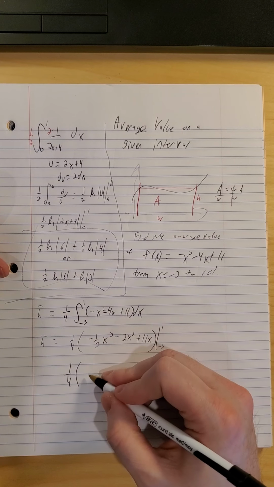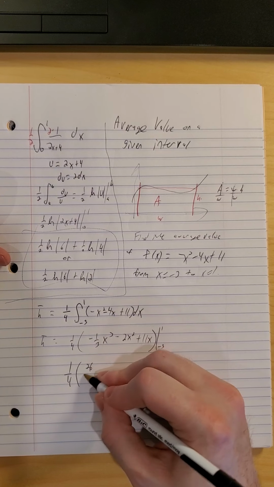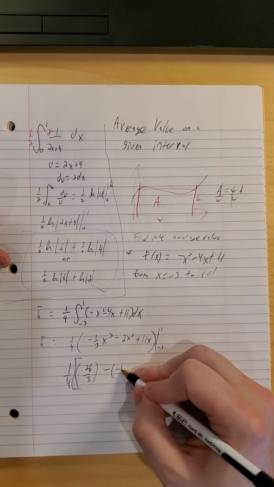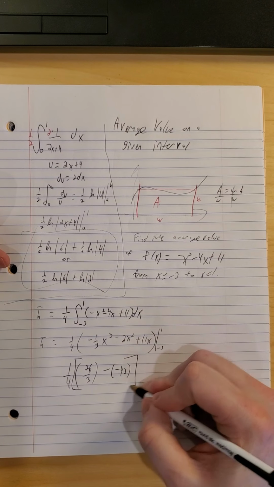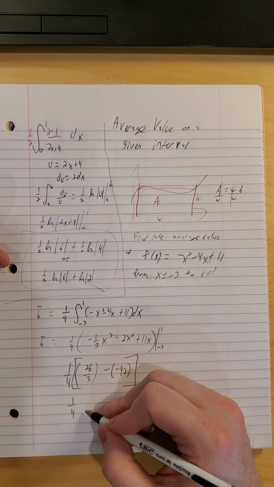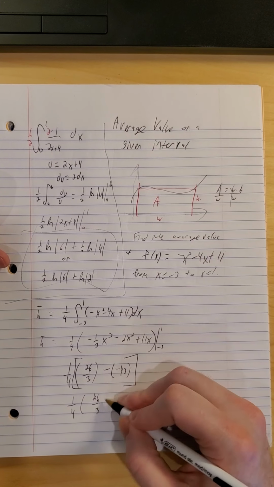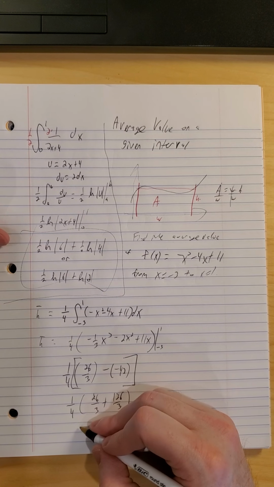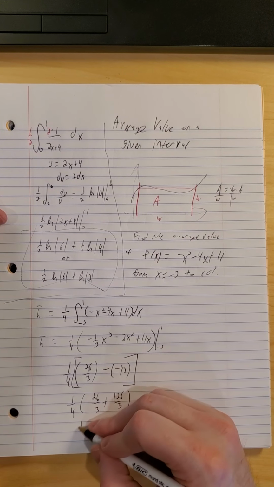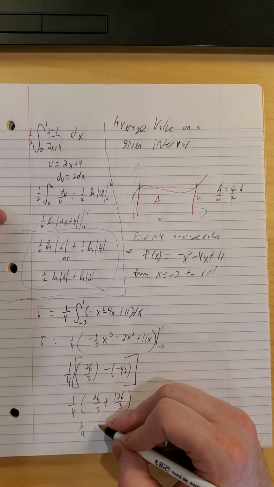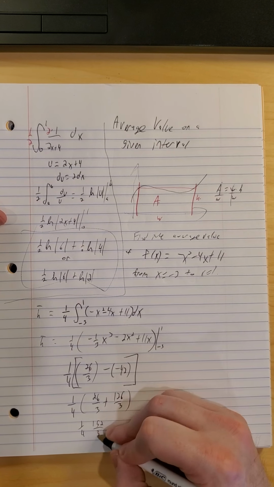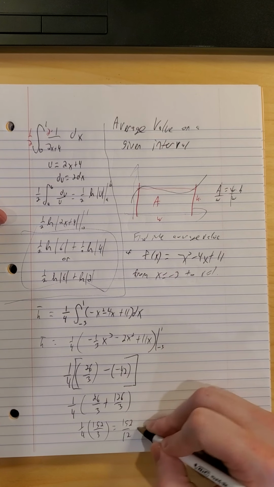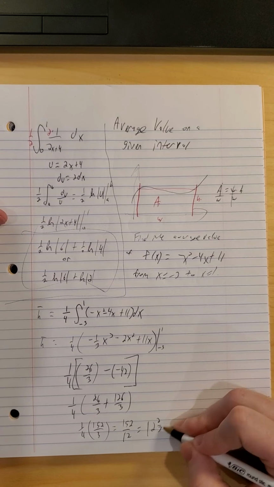So 1/4 of, plugging and chugging, 26/3 minus -42. So 1/4 of 26/3 plus 126/3 would be 1/4 of 152/3. 152 twelfths, 12 and 2/3.